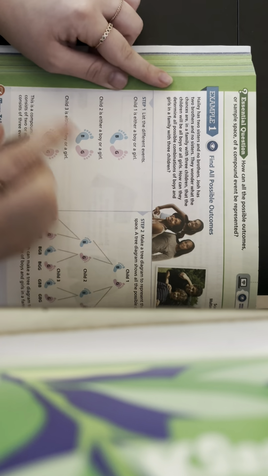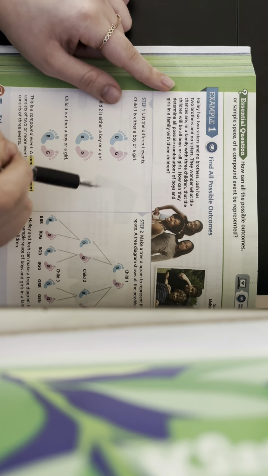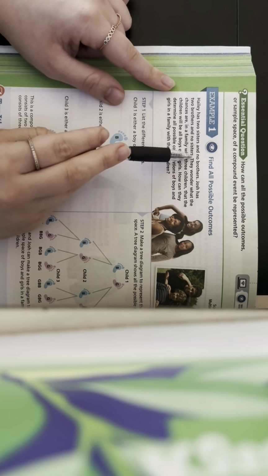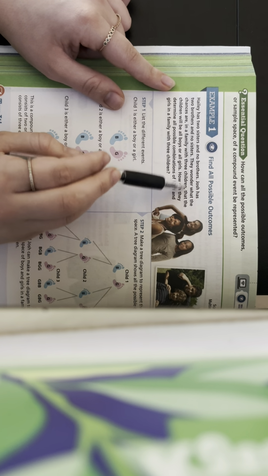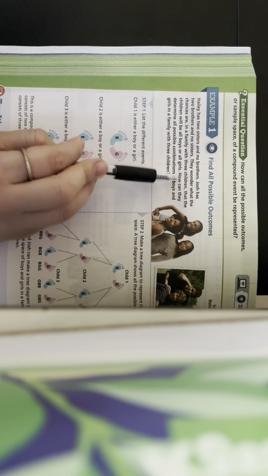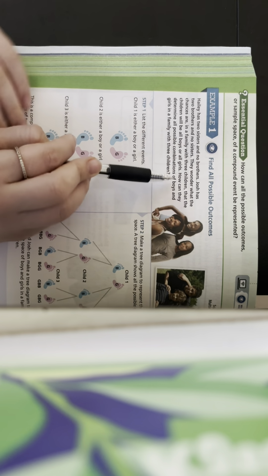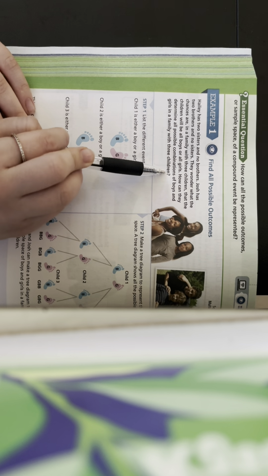If we look at example 1, it says Haley has 2 sisters and no brothers. Josh has 2 brothers and no sisters. They wonder what the chances are in a family with 3 children that the children will be all boys or all girls. How can they determine all possible combinations of boys and girls in a given family with 3 children?